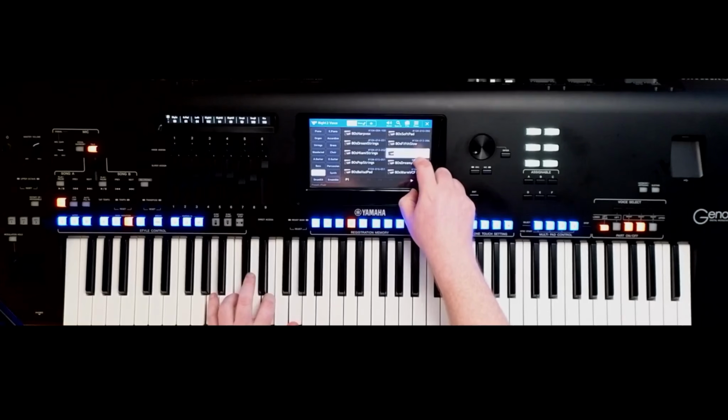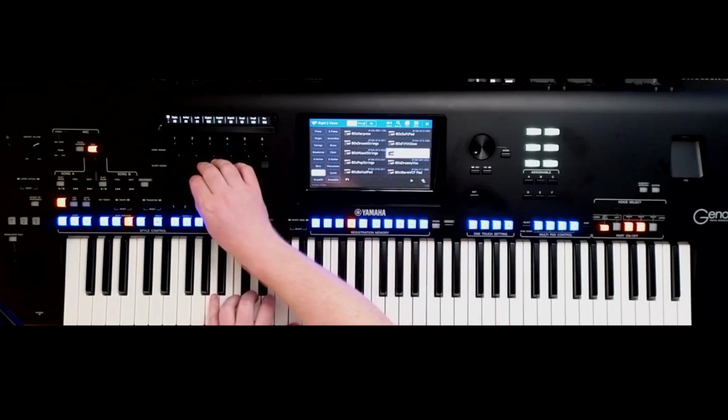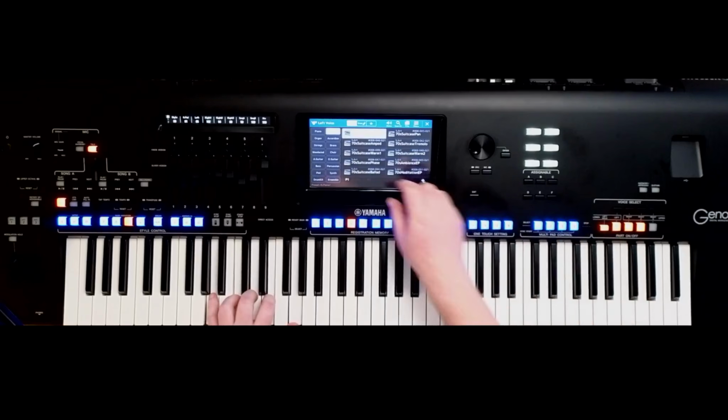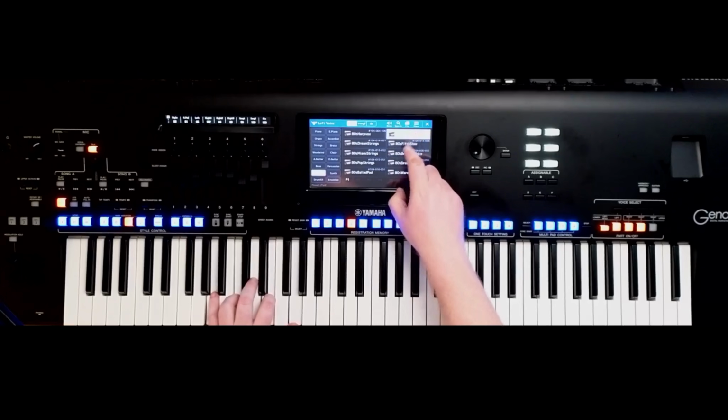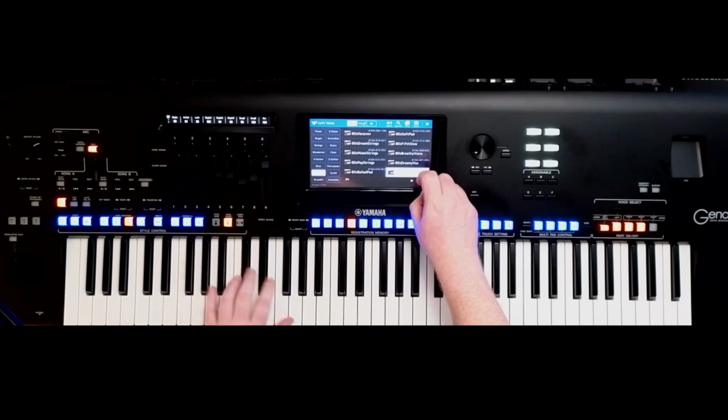So again, go in there, make sure the volume's up, make sure the voice is on. So we want synth pad. 80s, maybe not. We'll go for the VCF.